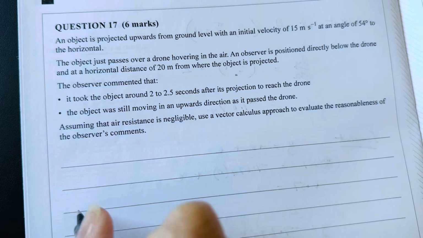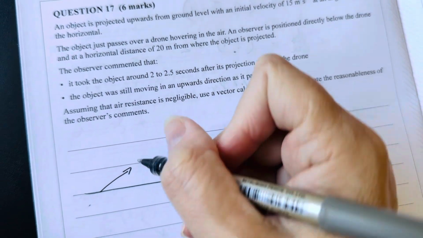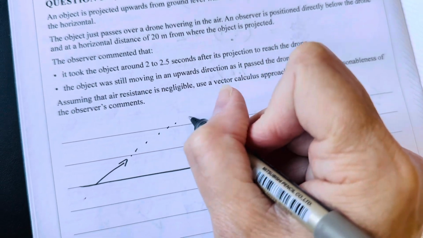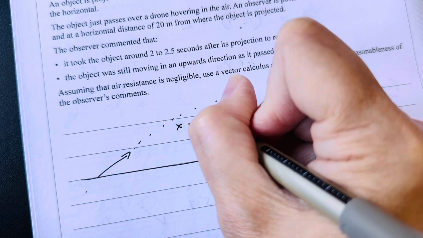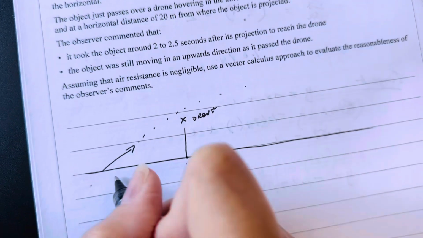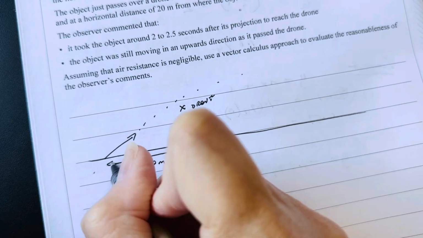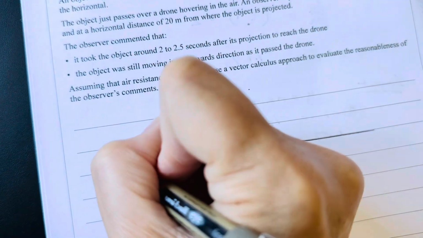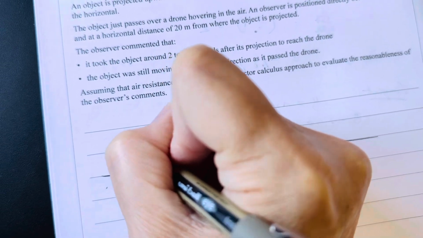Okay, I'm a picture person. We have the object projected. I have a drone, and then I have a person who's directly below the drone. Now this distance is 20 meters. I know my angle was 54 and it was traveling at 15 meters per second.